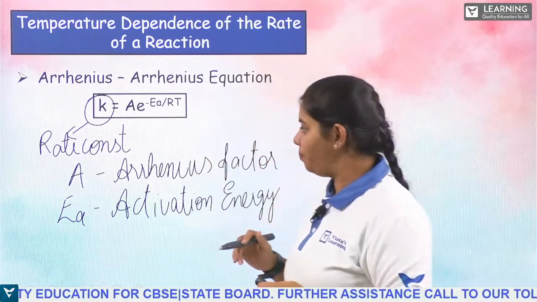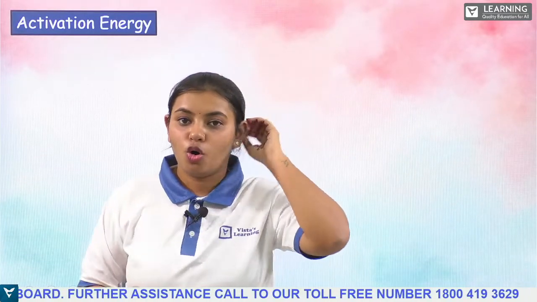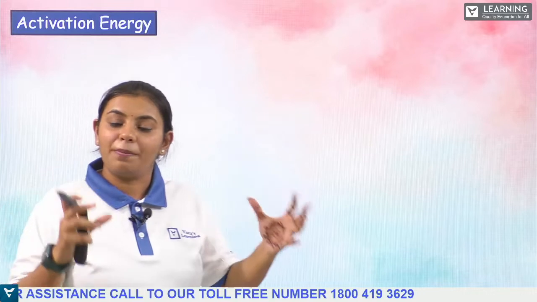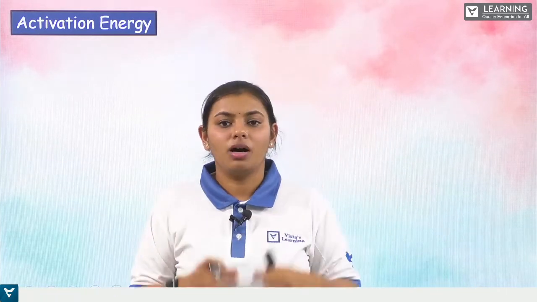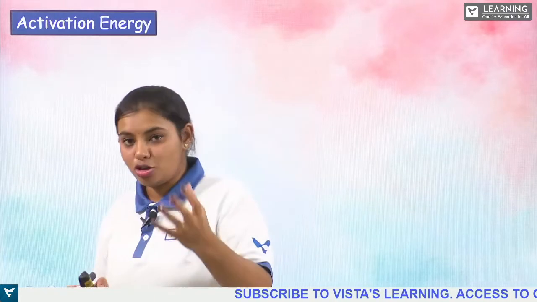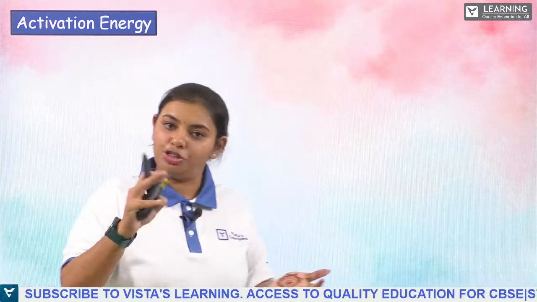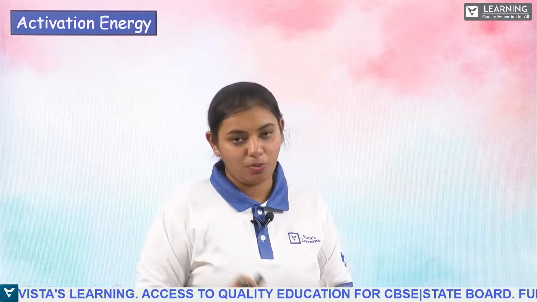So now, what exactly is activation energy? I told you the rate is going to be dependent on the temperature, right? So temperature and rate are interrelated. Where this activation energy comes into play, we'll learn with an example. Basically, activation energy is the minimum energy that is required for the reaction to take place.